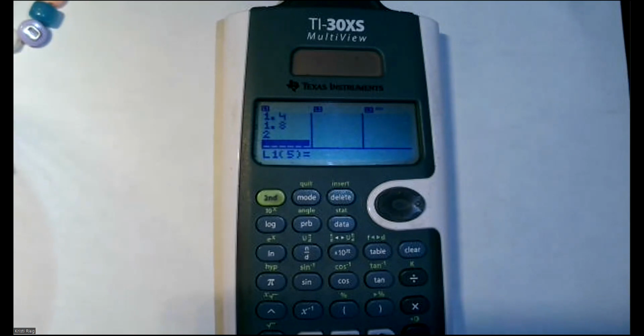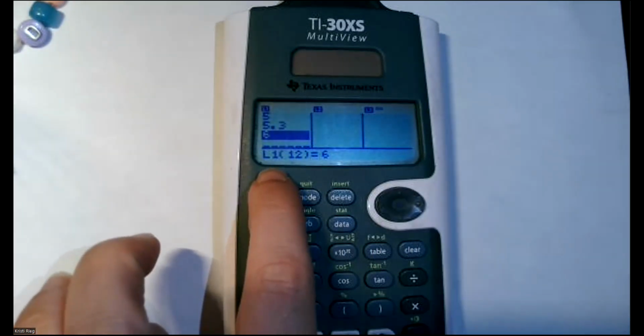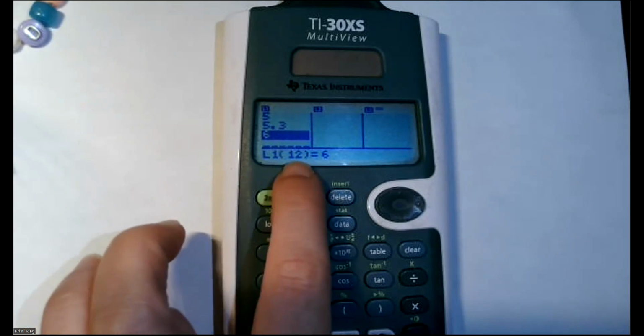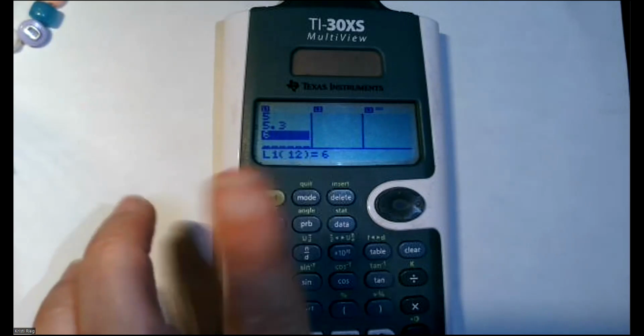2.0, 2.5, 3.5, 4.3, 4.5, 4.8, 5.0, 5.3, and 6.0. And you'll notice this last entry, it says L1, that's the list 1, 12, that's the 12th entry. So I entered in 12 things.